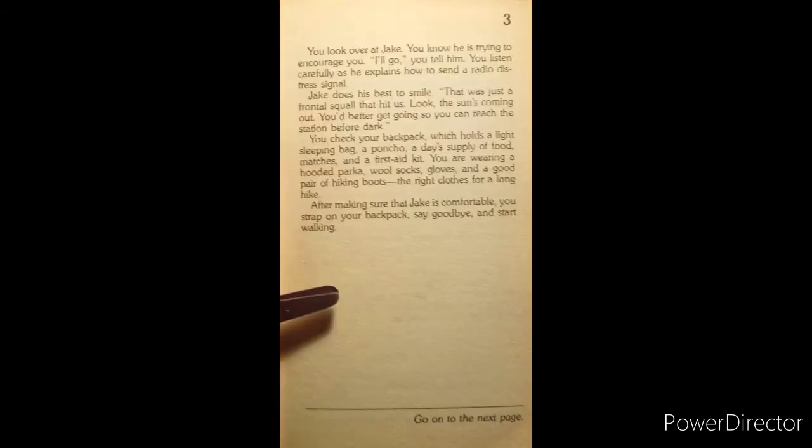You look over at Jake and you know he's trying to encourage you. "I'll go," you tell him. You listen carefully as he explains how to send a radio distress signal. Jake does his best to smile. "This was just a frontal squall that hit us. Look, the sun's coming out. You better get going so you can reach the station before dark."